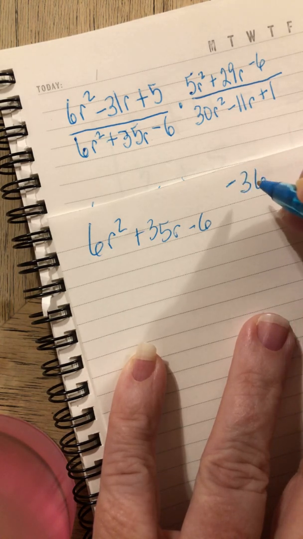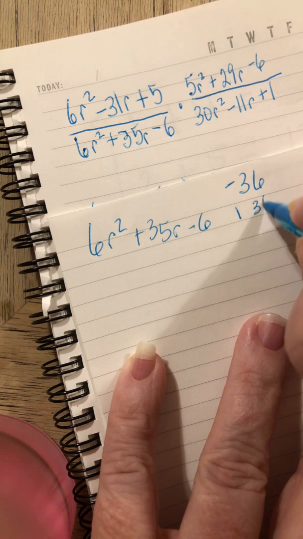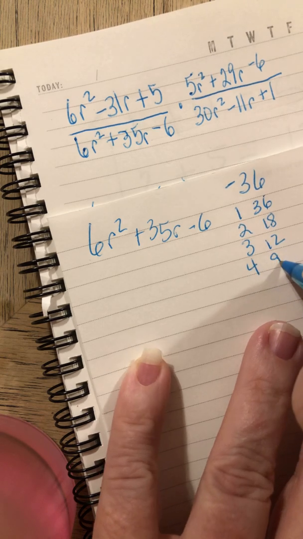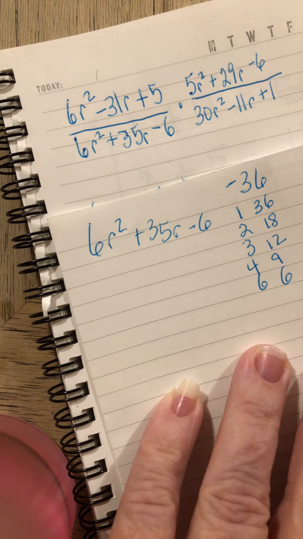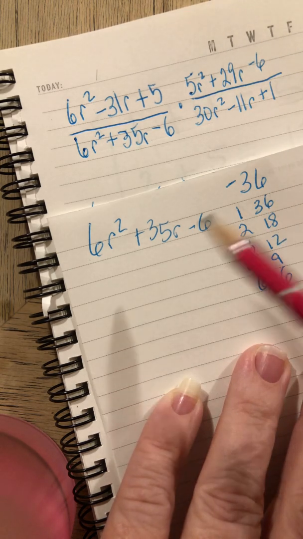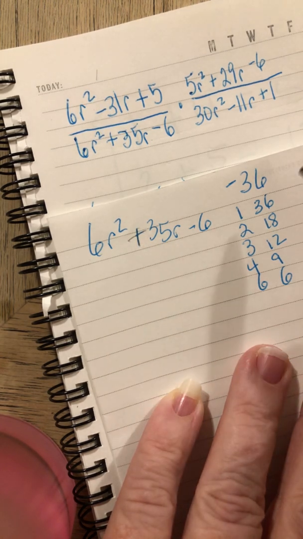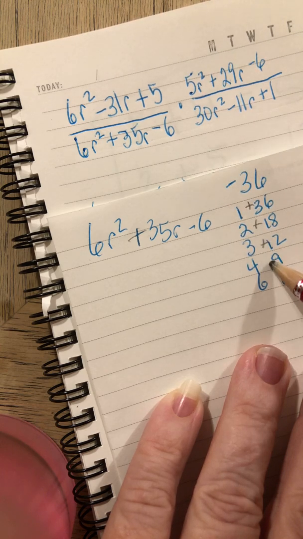So the factors of 36, don't worry about the negative yet. 1 and 36, 2 and 18, 3 and 12, 4 and 9, 6 and 6. There's all of the factors of 36. We go to the sign of the middle term, it says plus, which means all of my large ones are positive then. Again, the large ones are my list on the right.